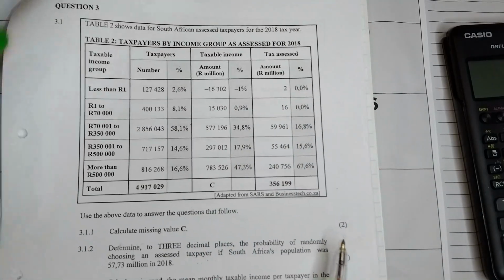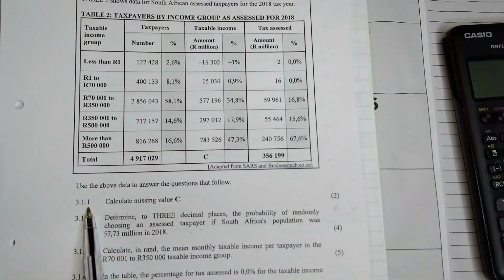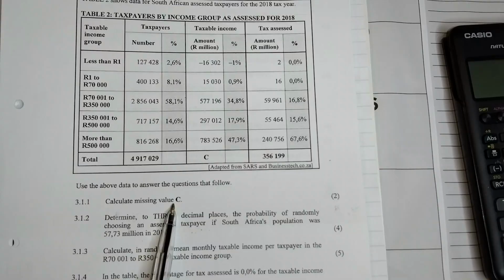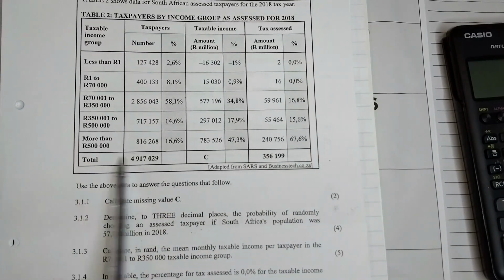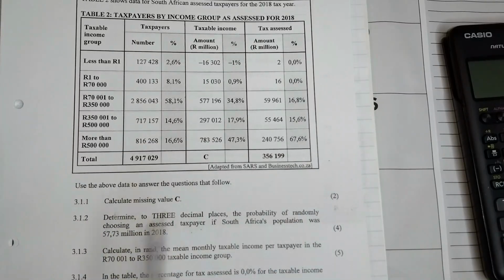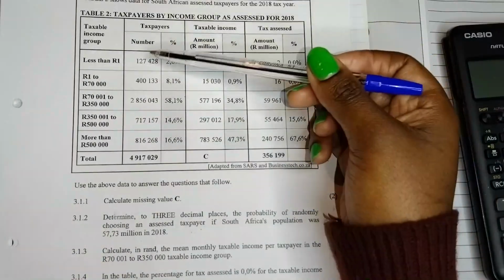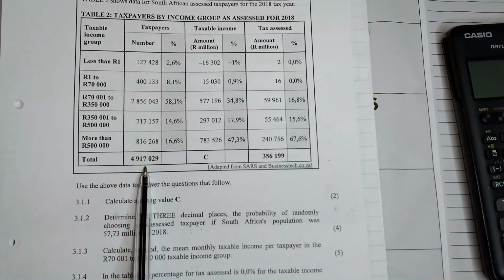So let's get started with answering the question. Okay, 3.1.1 says that we need to calculate the missing value C. So how do we calculate the missing value C? We see that this row represents the total, right? So how do we get the total? To get the total, we literally add all the values together.